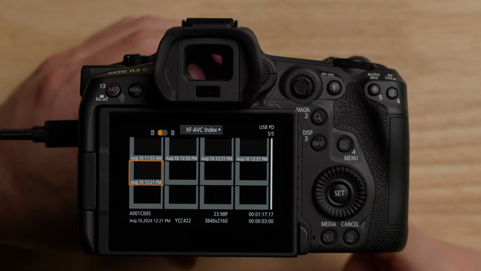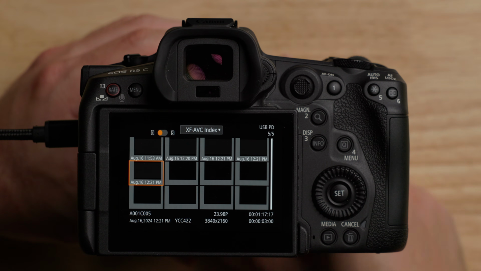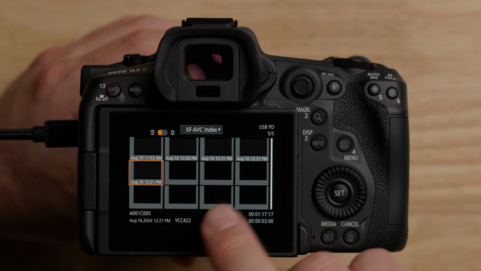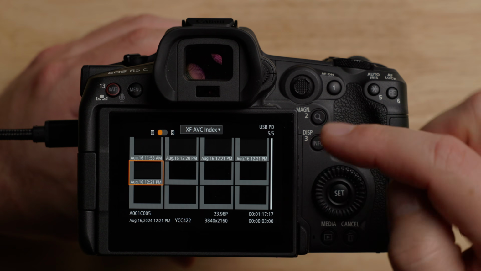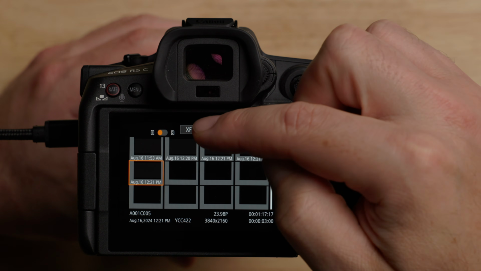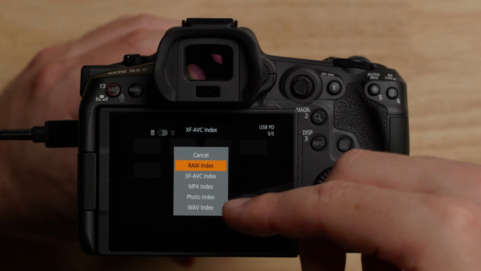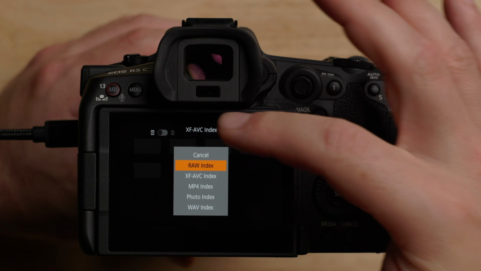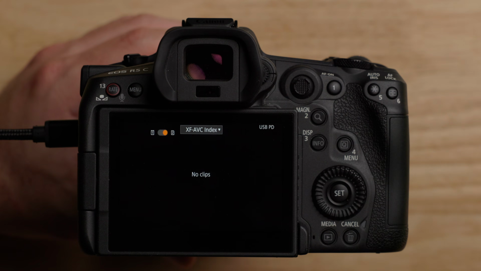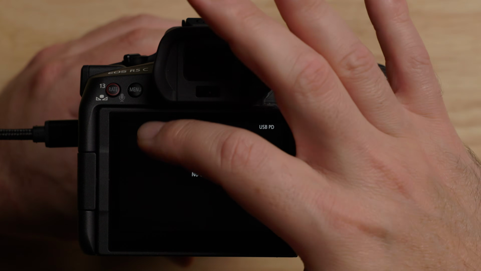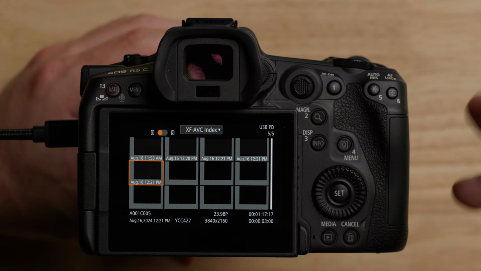Of course, these are all black because I was just toggling it on and off recording while we were doing this. So if you don't see some of your clips, what you can do here is, you see it says XFABC. You can come in here and you can select the different types of clips. So if you don't see your raw clips, you have to hit the raw, MP4, and so on. You go in there and then it'll show you those types of clips. Also, you can switch between card 1 and card 2. I don't have anything on card 2, so you have those different options in here.